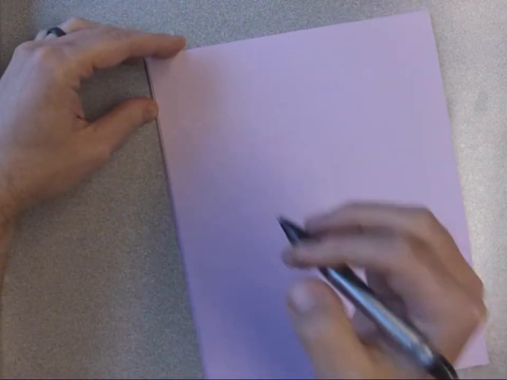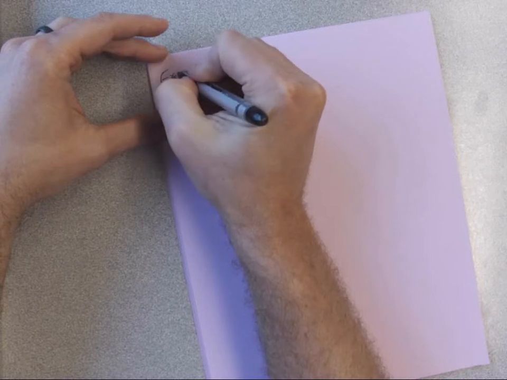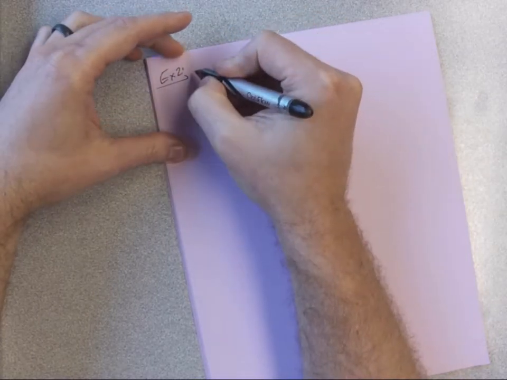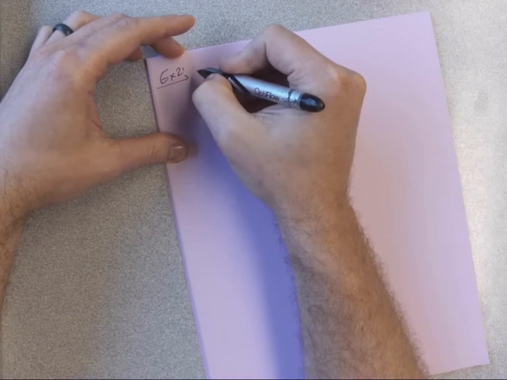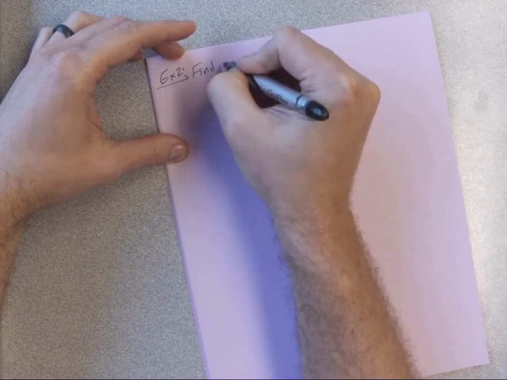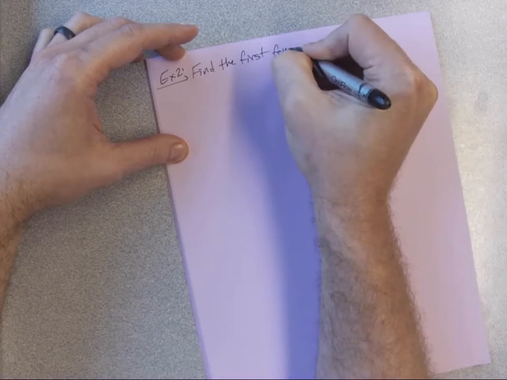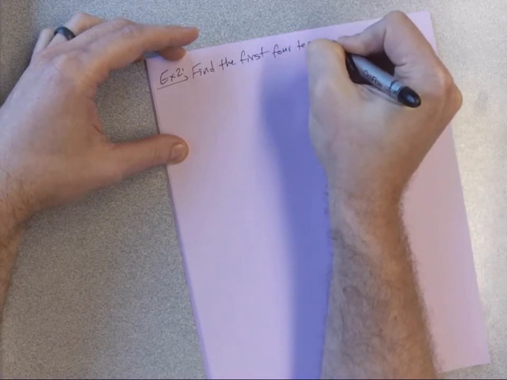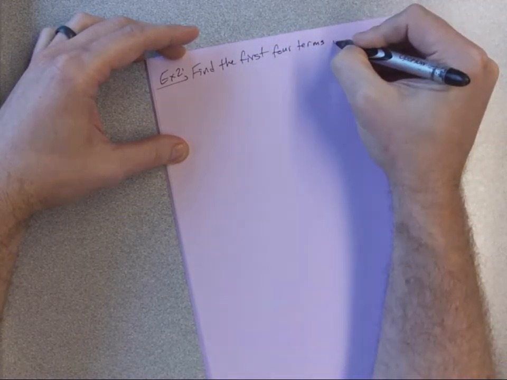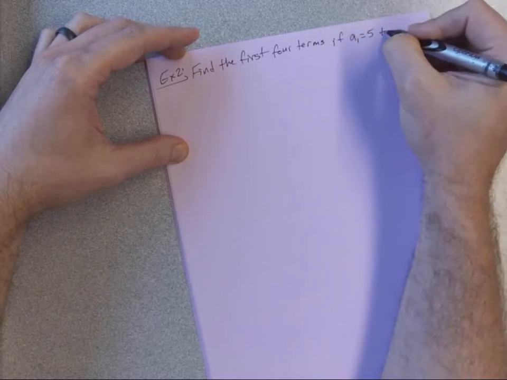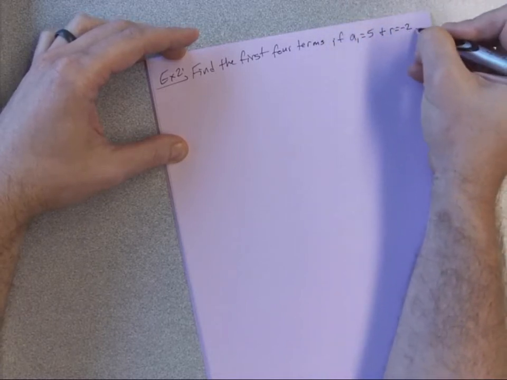In this one, this is just to get you used to how the geometric sequence works and how it multiplies itself out. So let's say find the first 4 terms if a1 is 5 and r is equal to -2.